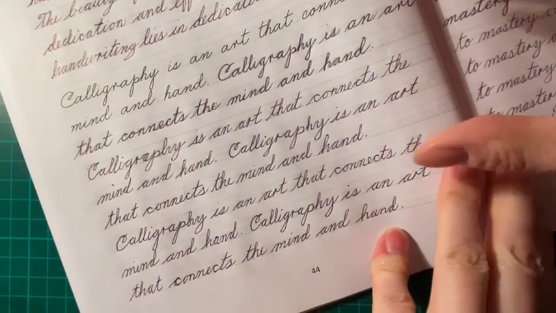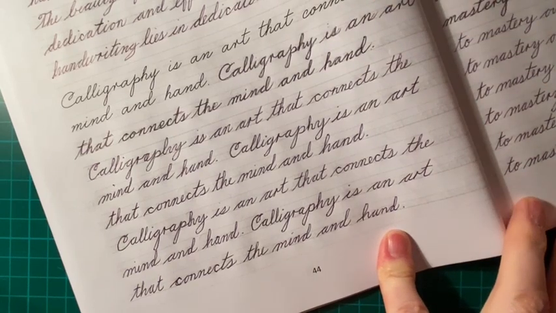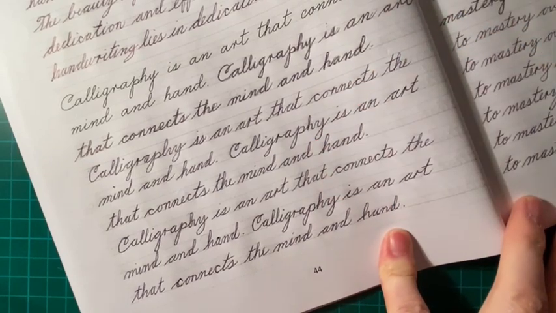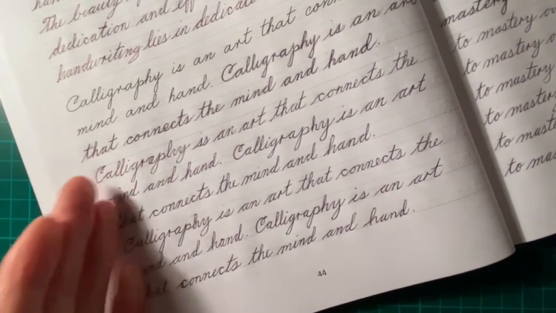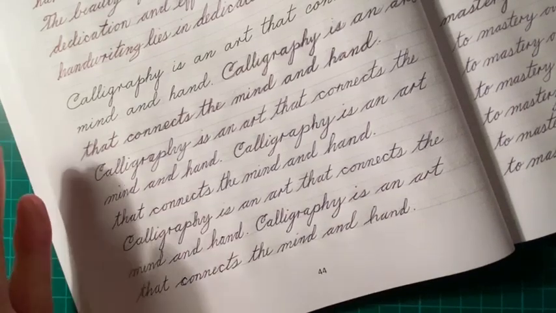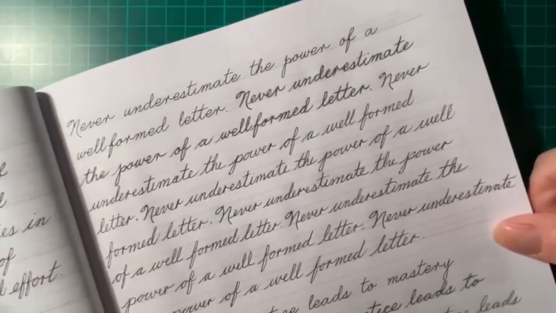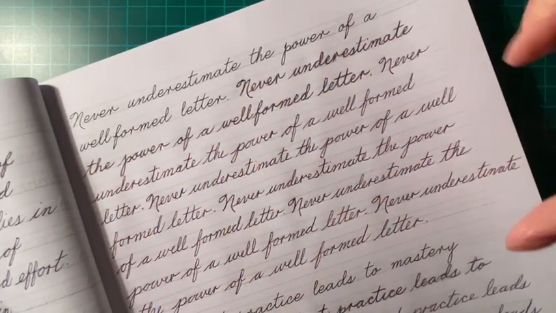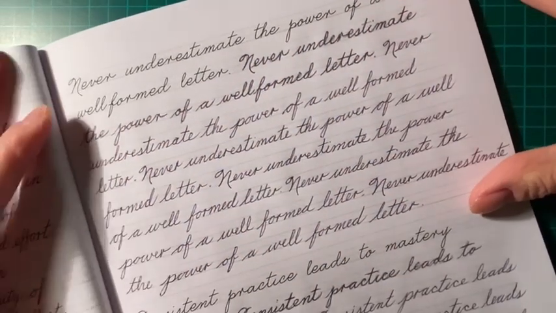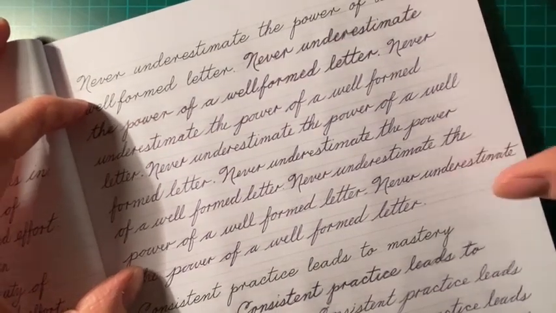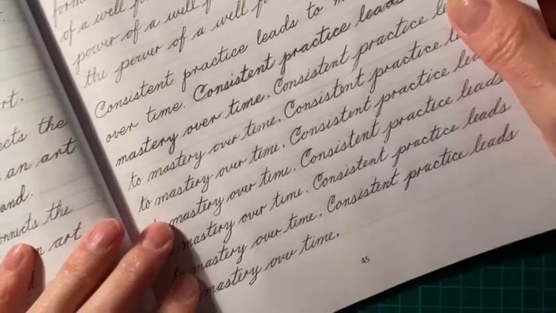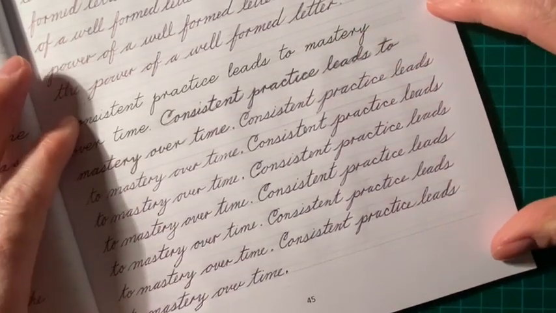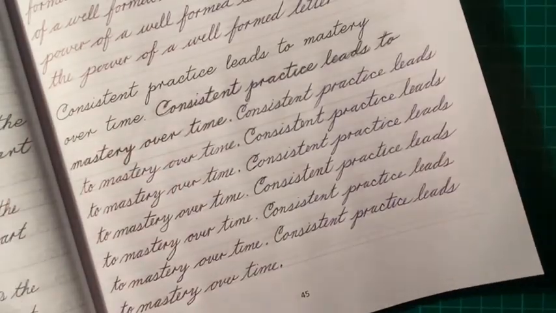But I think I did an alright job with these ones too, which is fantastic. That it looks neat, tidy, and it's Palmer. So, and it's almost the same. The same of it is basically Spencerian. So, and then the final two are these two. Never underestimate the power of a well-formed letter. I quite enjoyed doing that one. I did a fantastic job of that one. Really good. And then this one at the bottom, which is consistent practice leads to mastery over time, and it does, as this proves. And there it is, Palmer.